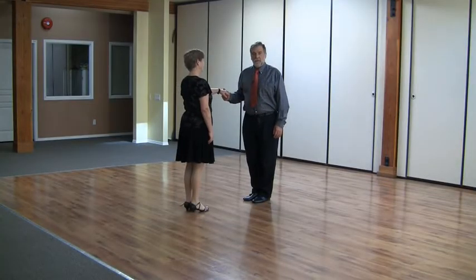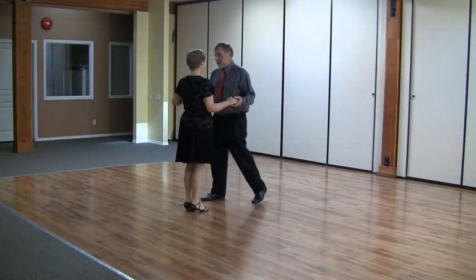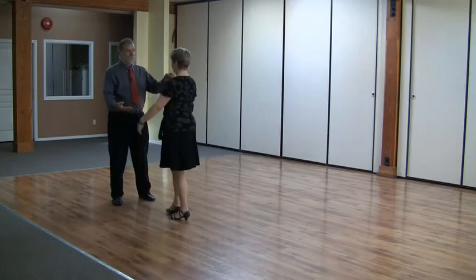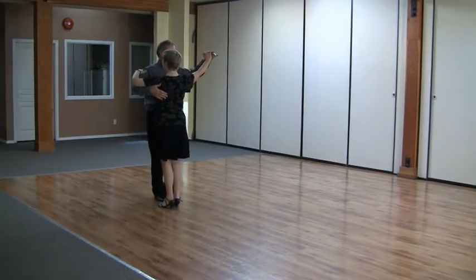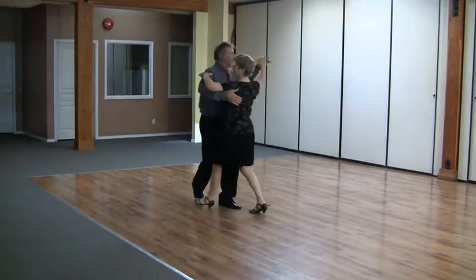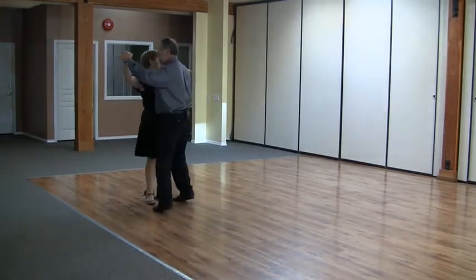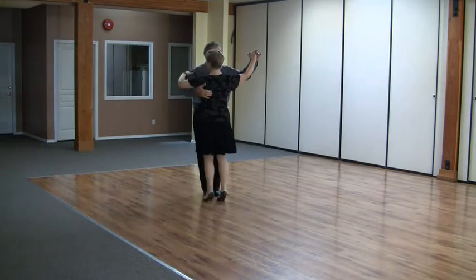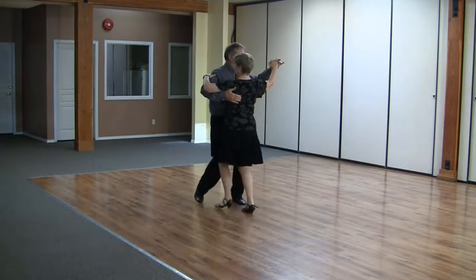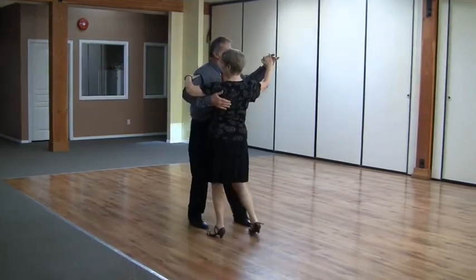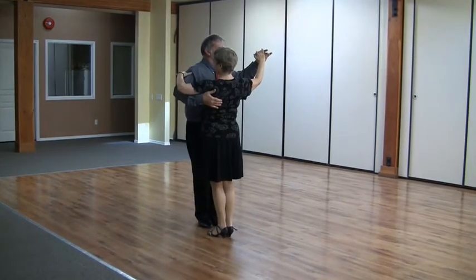Our first routine in waltz starts with a left turning box. Starting facing line of dance, 4 measures, back to face line of dance. 2 forward waltzes. And finally, a waltz box.